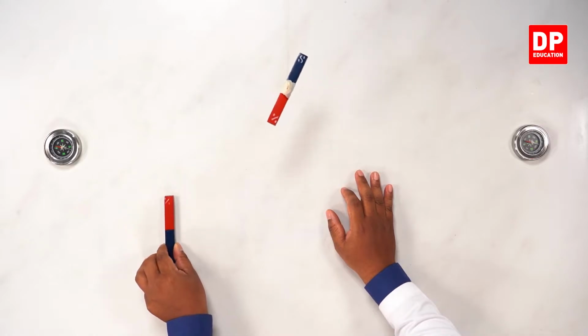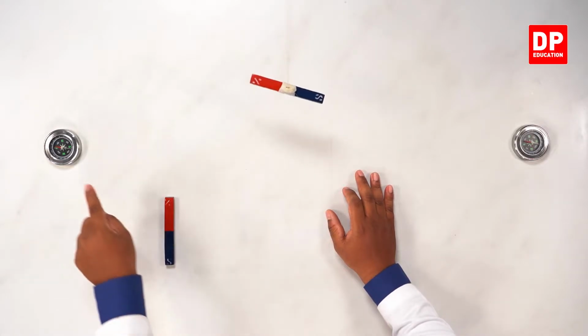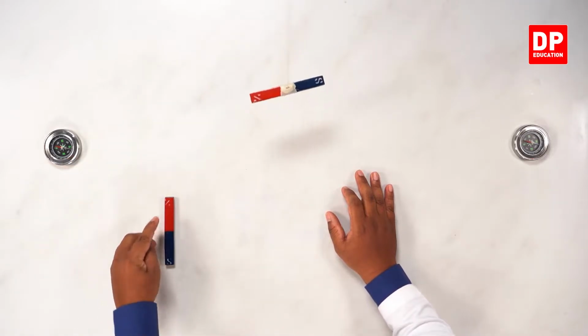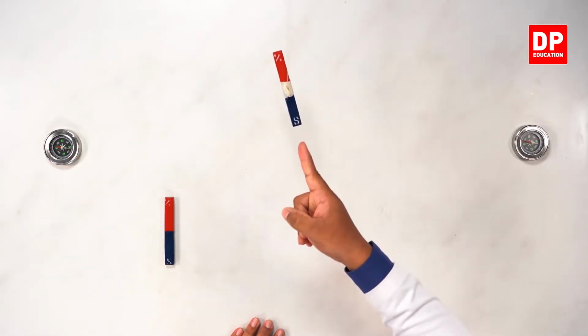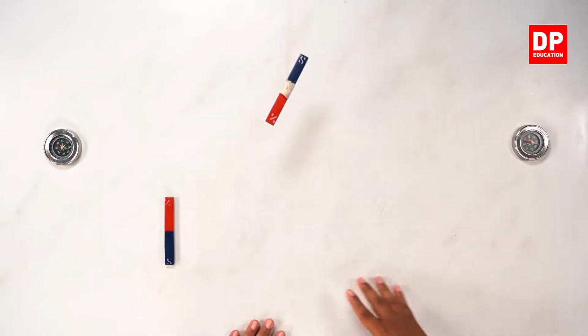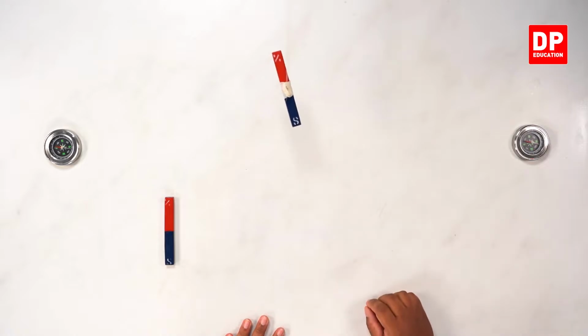So I'm going to place it this way, right? I'm facing the north pole like this, and you can observe that the south pole is attracted towards the north one, and in this magnet also, the south pole would attract towards the north pole. So we'll wait until the rotation finishes.